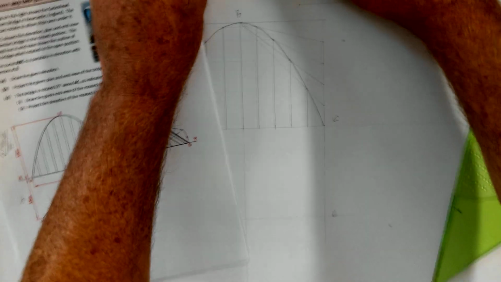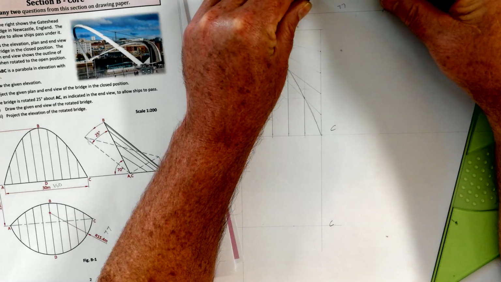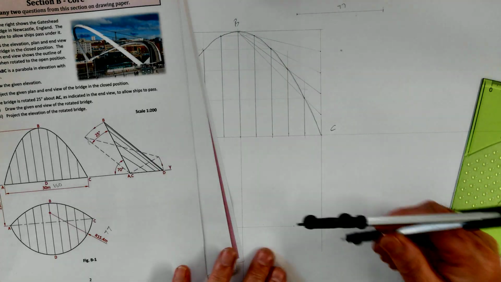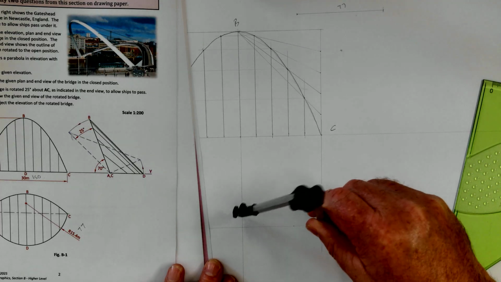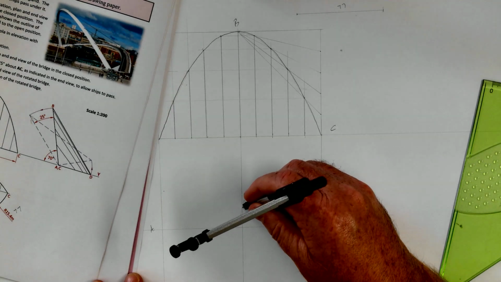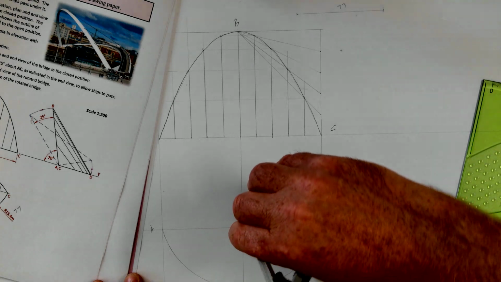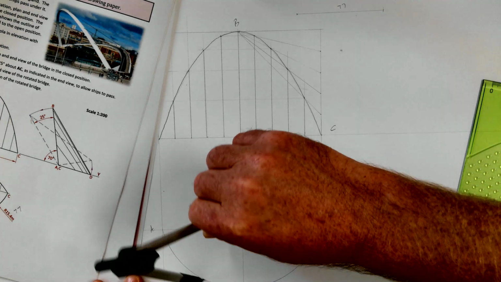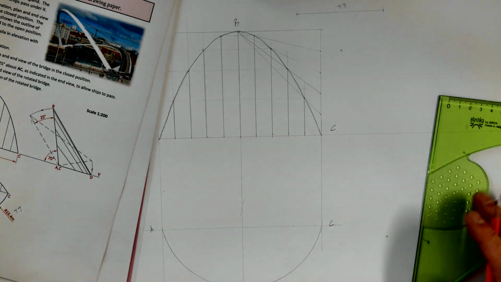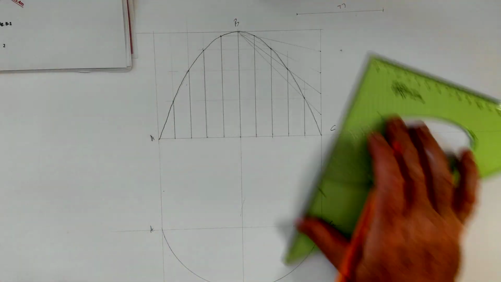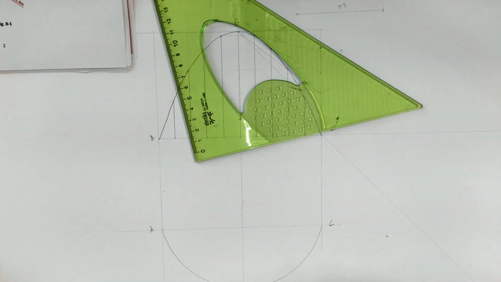Just to show you what I was doing there, I marked 77 to set the compass. And when I swing that up here, that is point D, and I can just get a 45 degrees line there and set up a normal plan view here.